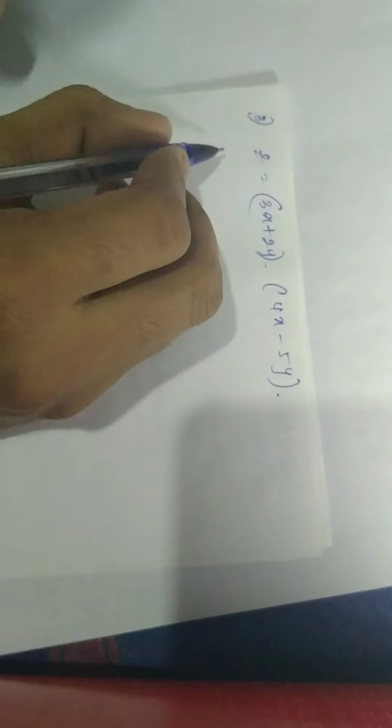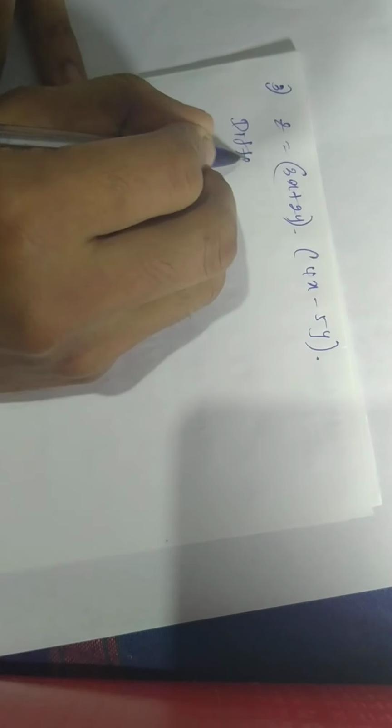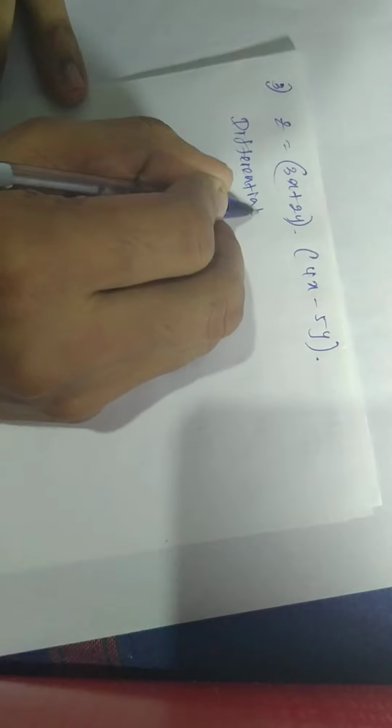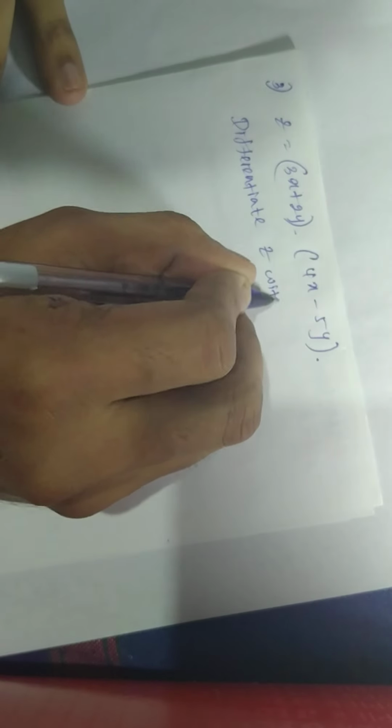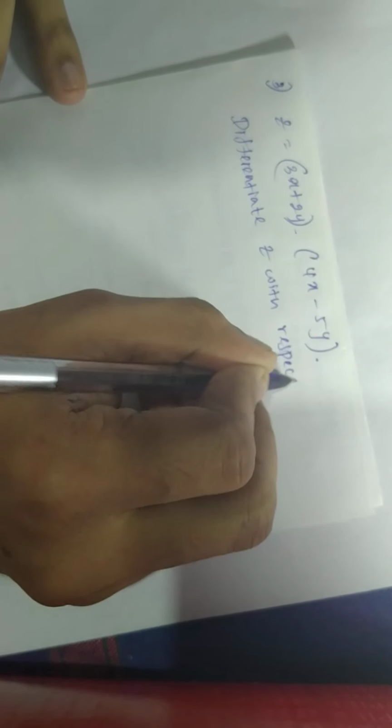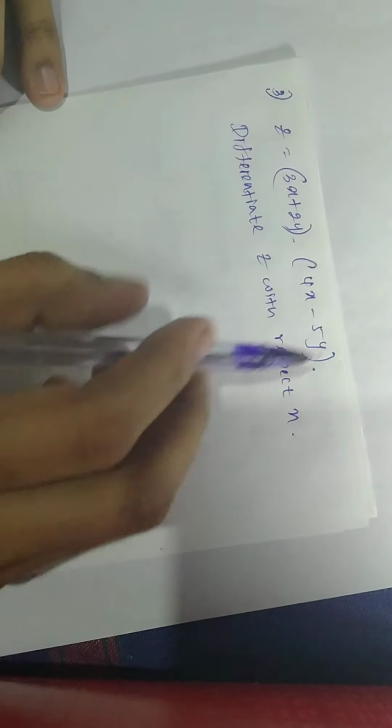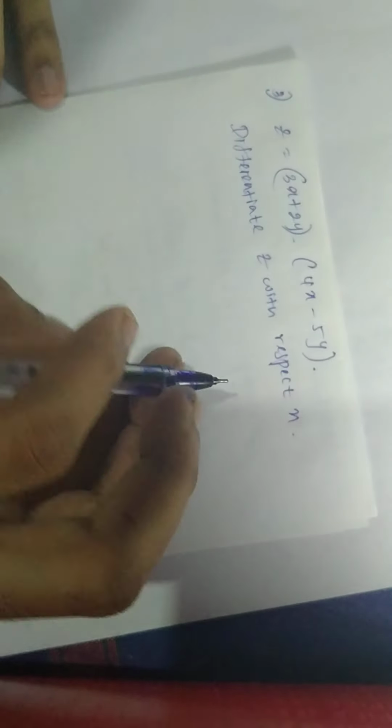Pay attention, question number 3. Differentiate z with respect to x. This time y is constant.